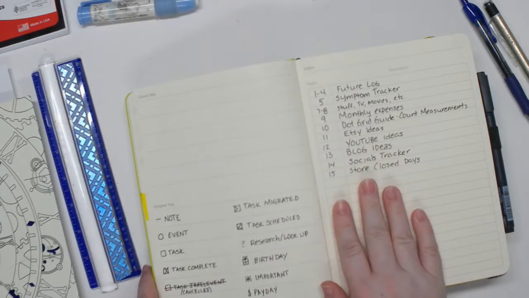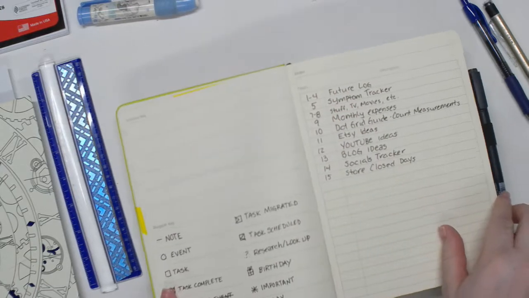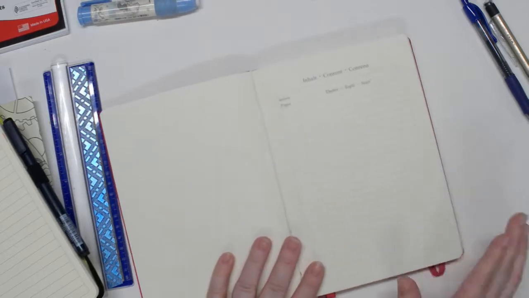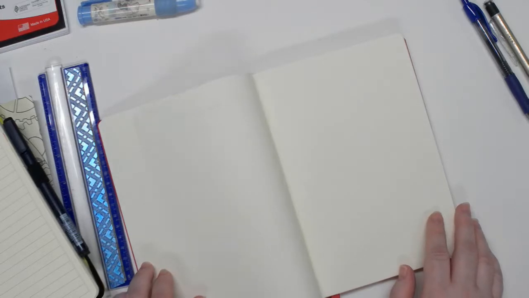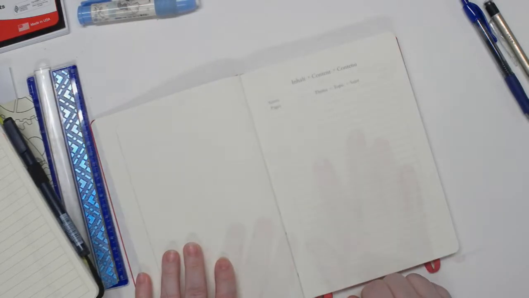So an index is basically a table of contents or a glossary telling you what page number you can find things on. If your notebook does not have numbered pages, you can always just write the numbers in yourself. I have gone through and just numbered like the first 20 pages, and then as I go I add more numbers so that I don't have to sit there and fill out the entire book at once.